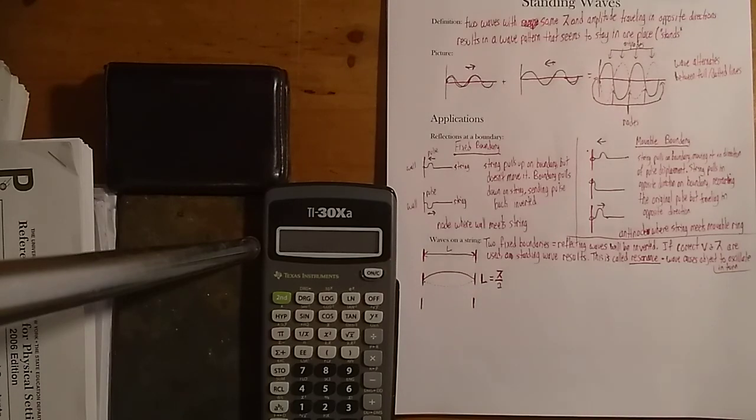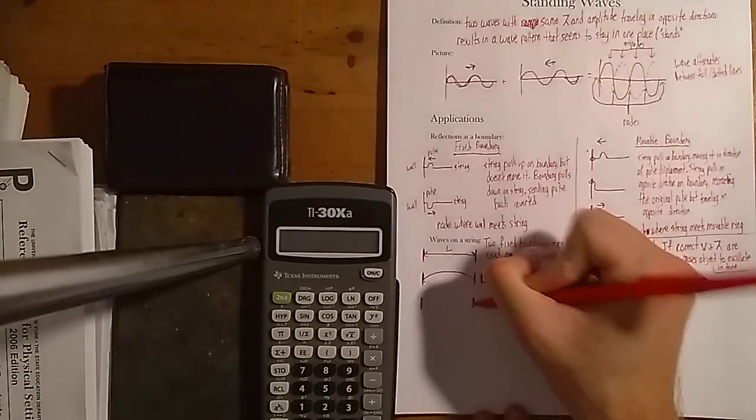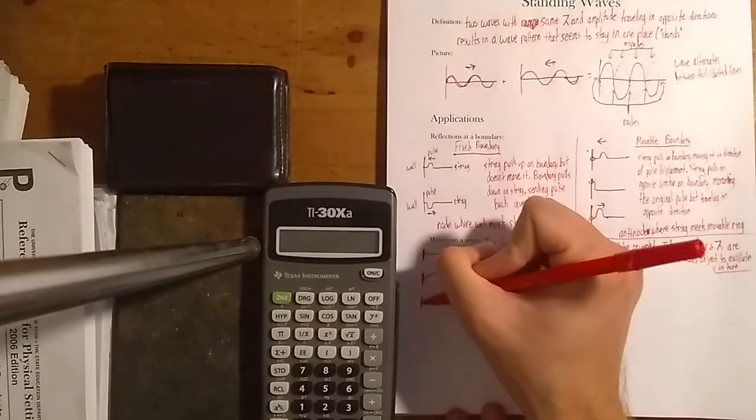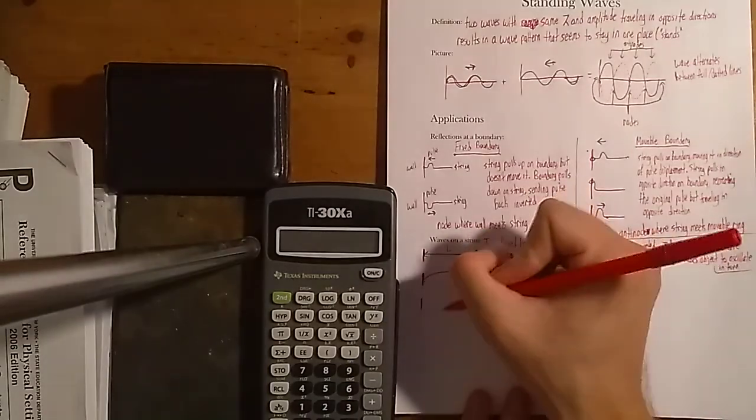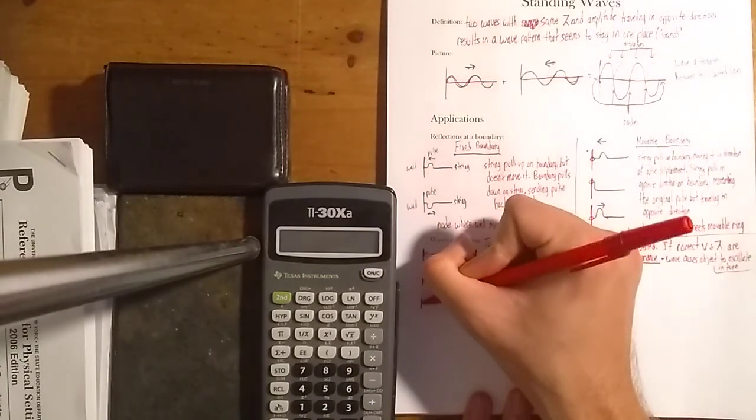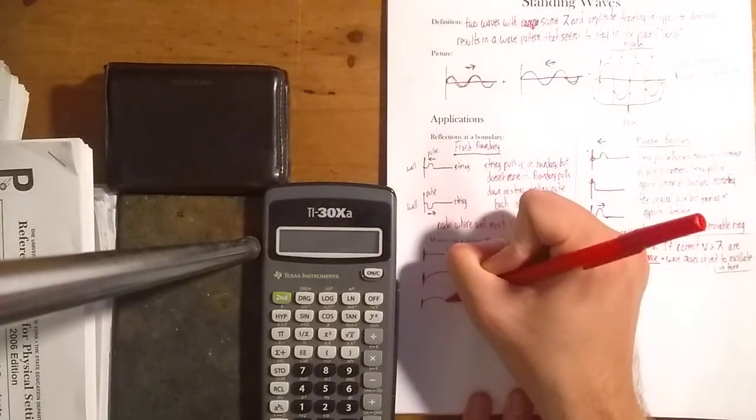We can do other standing waves. We can create other modes of standing waves. It just has to be so that there are nodes at the very ends. What's another possible standing wave shape? Well, what about this? What if it looked like this?